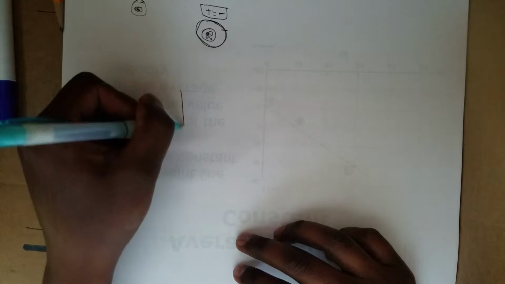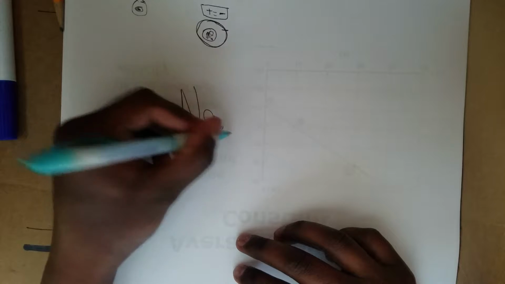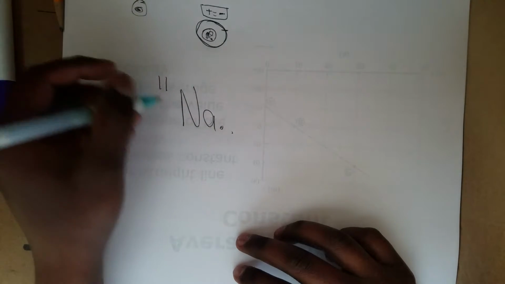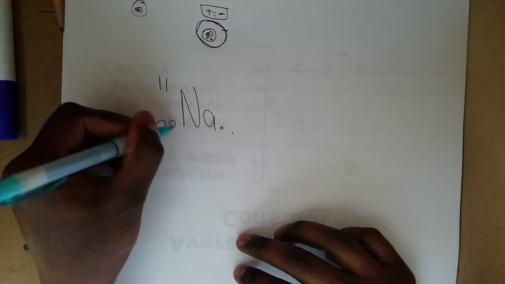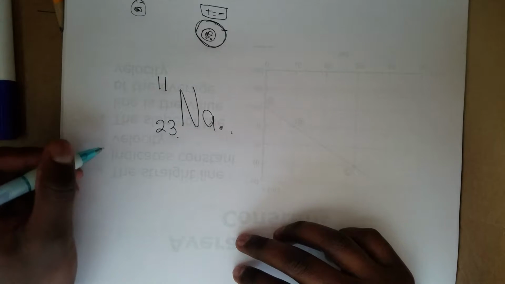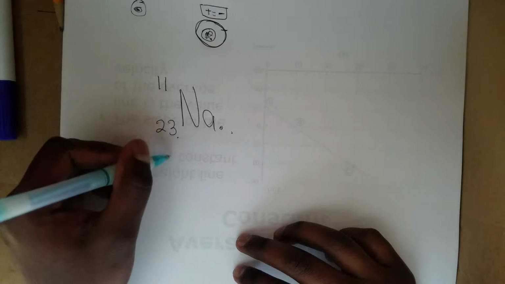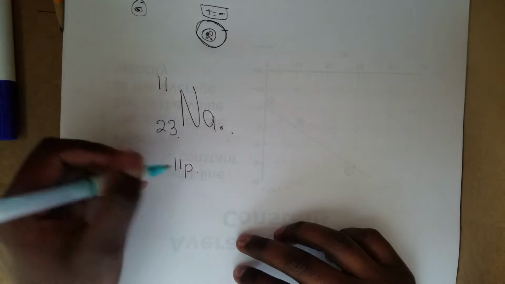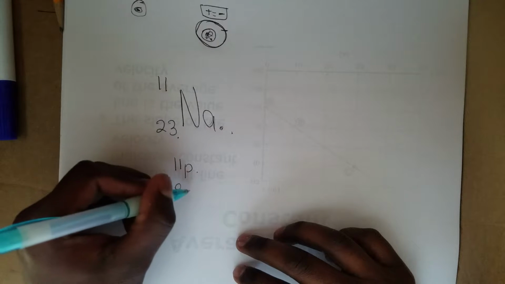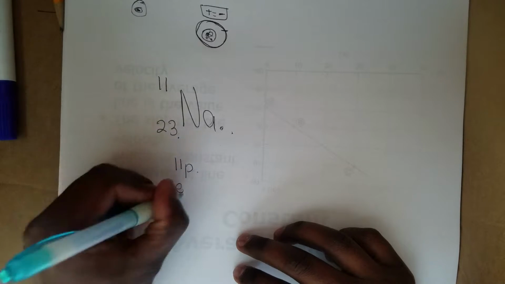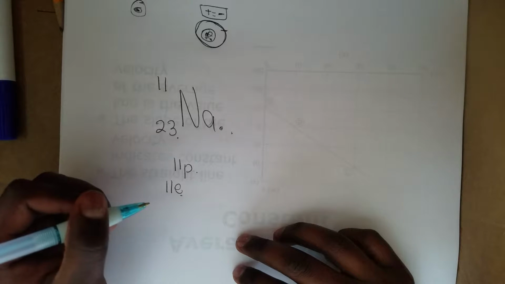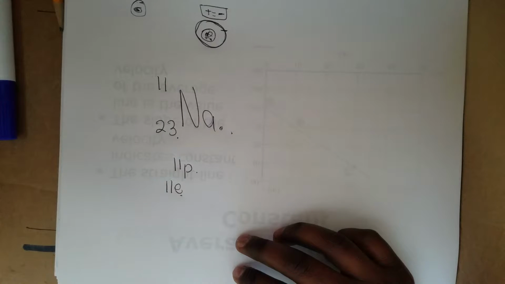Let's take sodium for example. Sodium has 11 protons and a mass number of 23. That means the number of electrons would have to be 11 also.